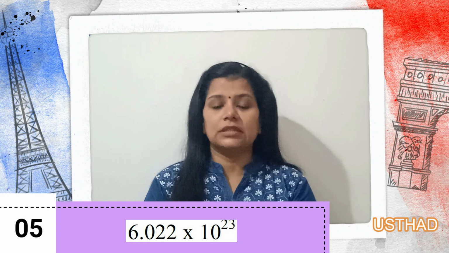Fourth question, which gas is produced when metals react with dilute hydrochloric acid? Metals react with hydrochloric acid to form hydrogen gas. Fifth question, 1 GMM of a substance contains dash number of molecules. 1 GMM of any substance contains 6.022 into 10 raised to 23 number of molecules.